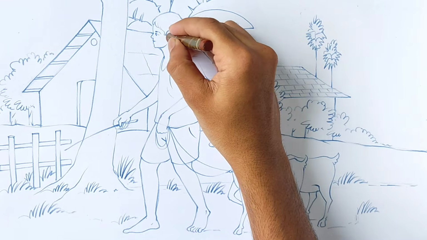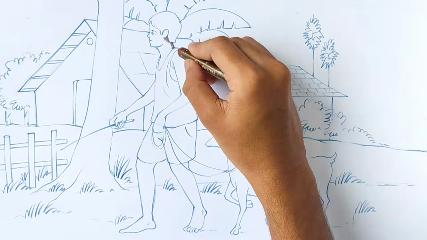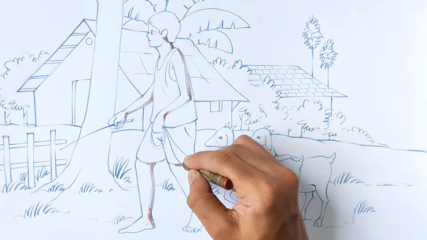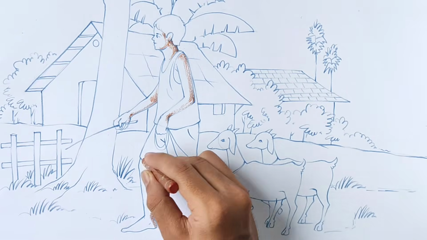Now we will start applying color. For the color, we have to follow the light and shadow portion properly. Here I am applying the basic concept of light and shadow very easily.